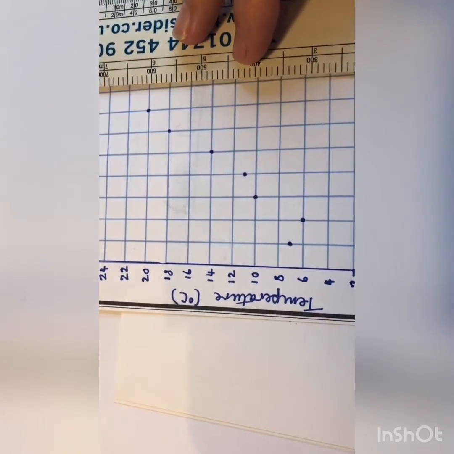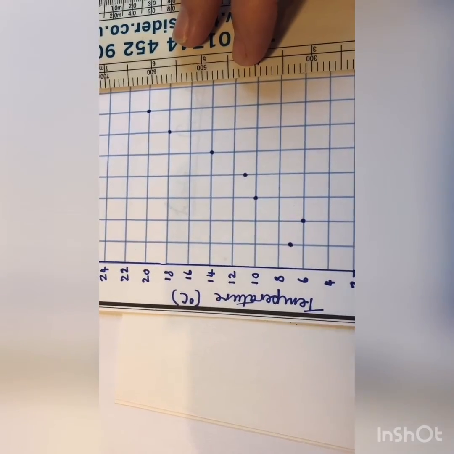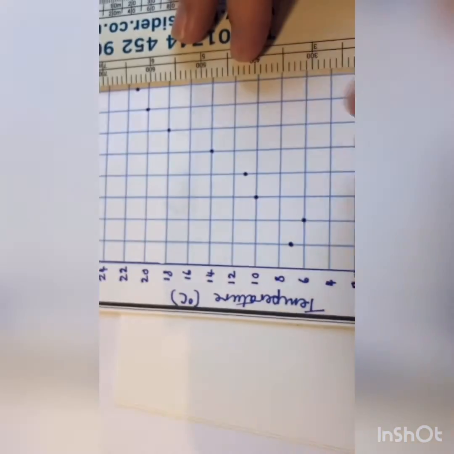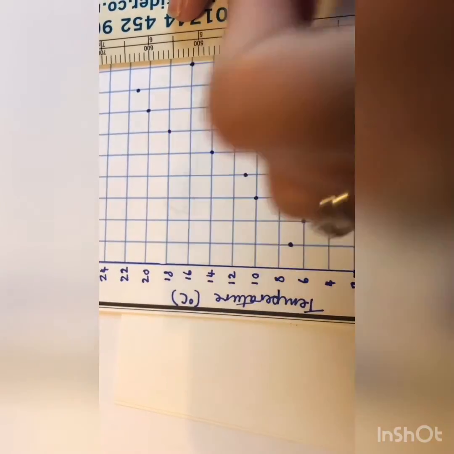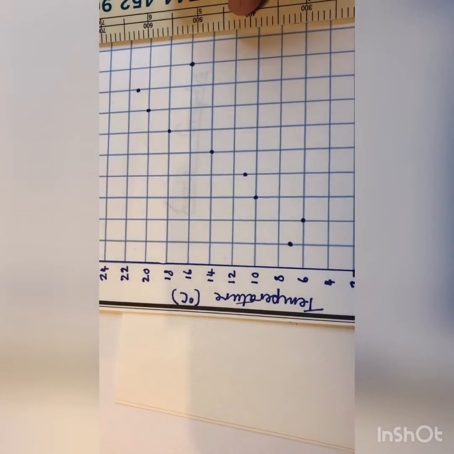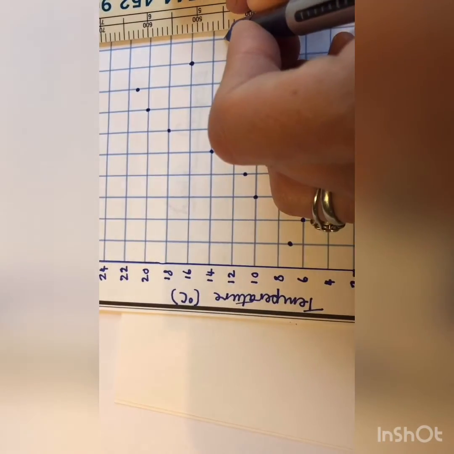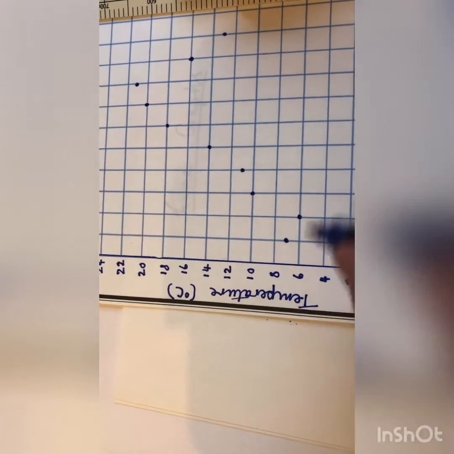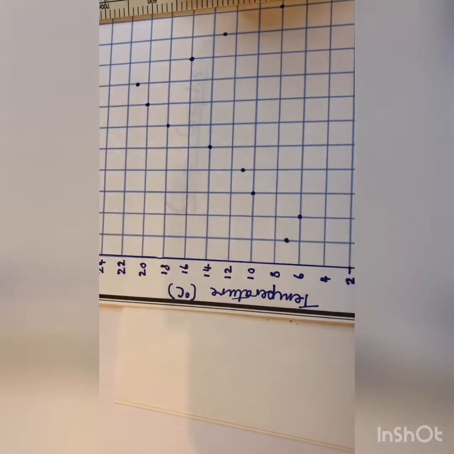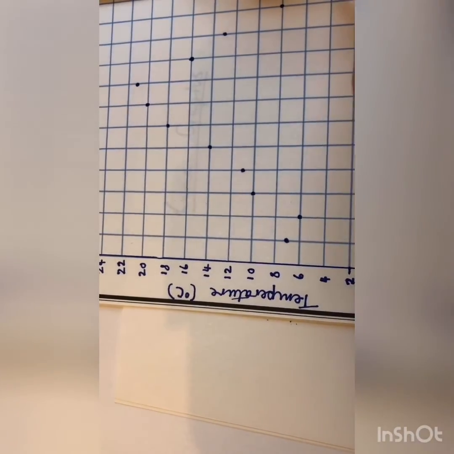I know August is 21. That's an odd number again. So that fits in there. September is 16 degrees. October is 13 degrees. That's another odd one. So that goes in between 12 and 14. November is 8 degrees. And December is 4 degrees.